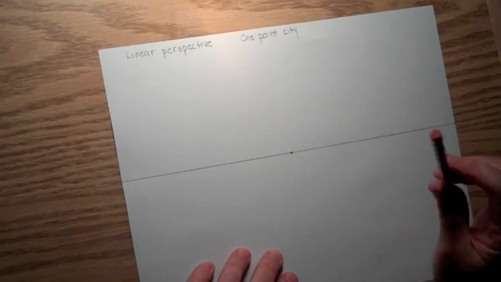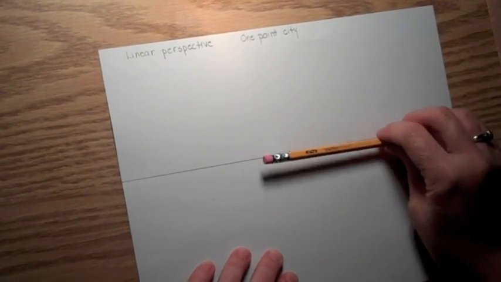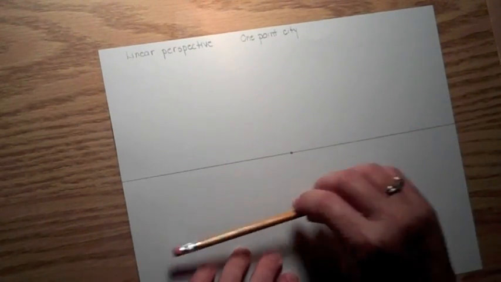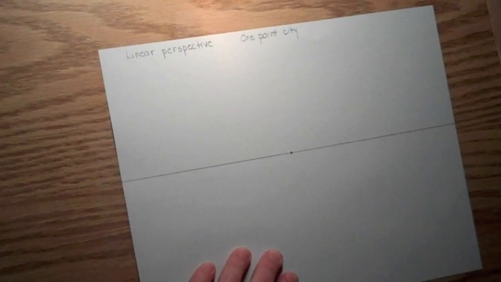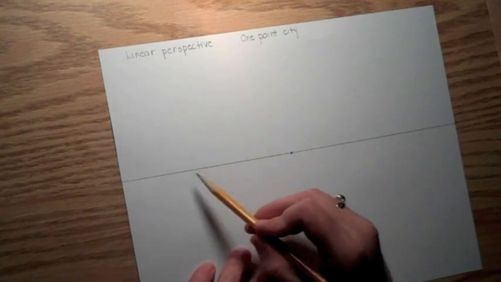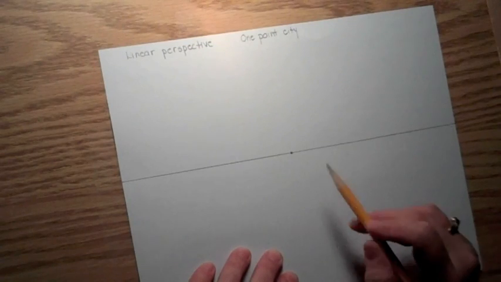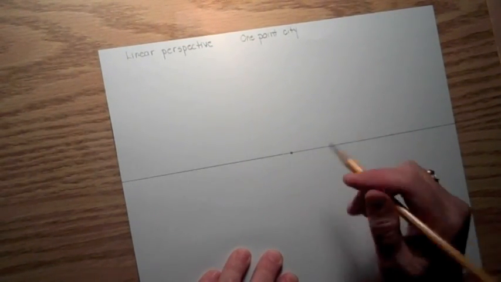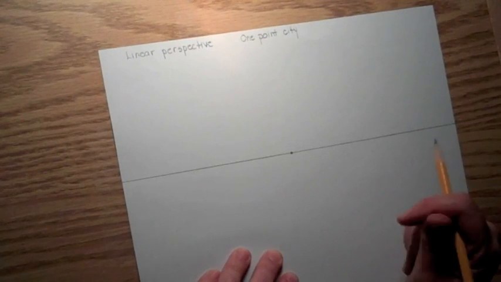But before we go on, I also want you to realize that your horizon line can really be anywhere on the paper as long as it's a horizontal line that goes across. And your vanishing point really can be anywhere on the horizon line. But for my intents and purposes for you, it's easier to teach you with the vanishing point in the middle.